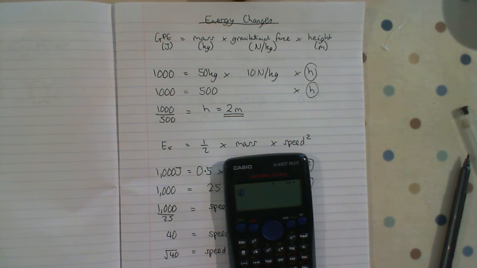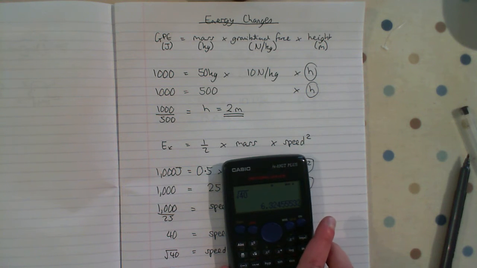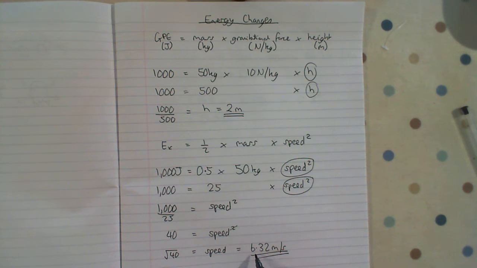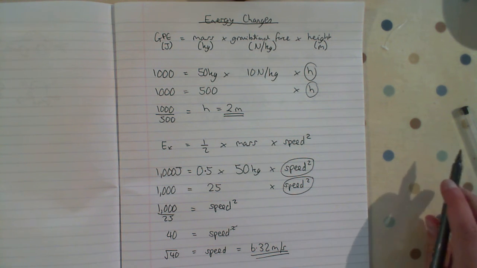On the calculator, square root of 40 is 6.32455532. And if you're unsure of how many significant figures to put, either write the whole calculator screen or write it to 3 significant figures. That's my advice.